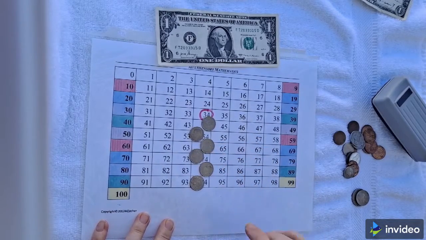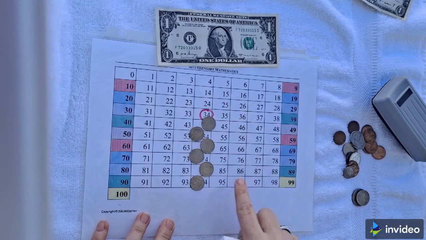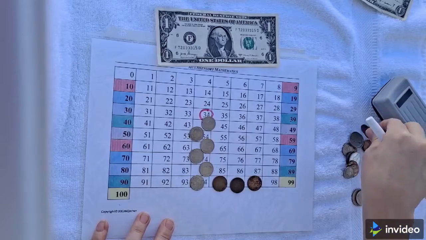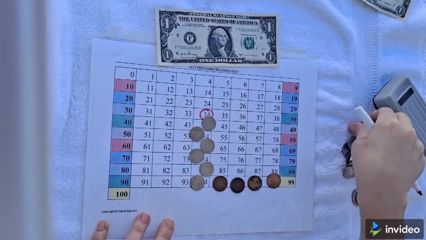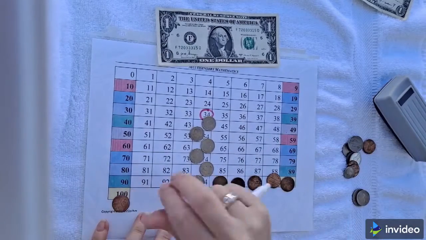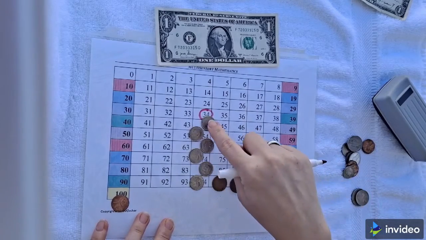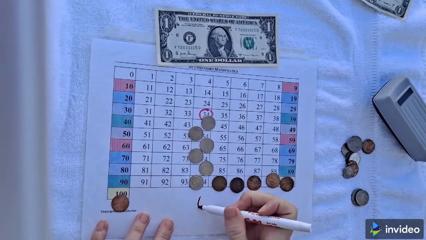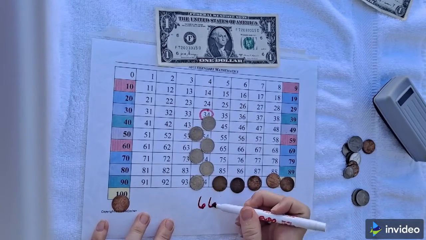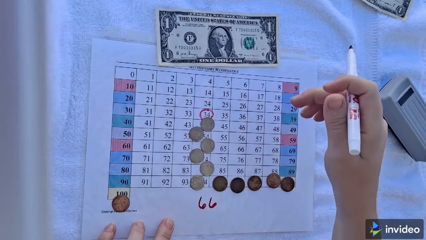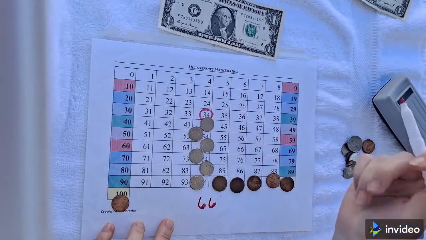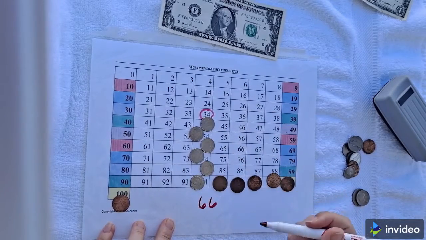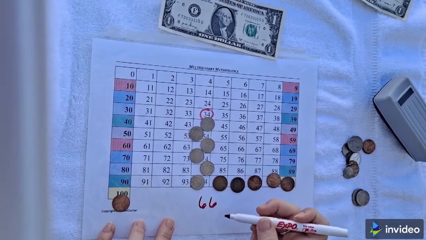Now we're going to have to switch to counting with the pennies, with the ones. So we can put our pennies here. 1, 2, 3, 4, 5, 6. Then you would count it up: I got 10, 20, 30, 40, 50, 60, and 1, 2, 3, 4, 5, 6. So if you gave them a dollar and it was supposed to cost 34 cents, you should receive 66 in change.